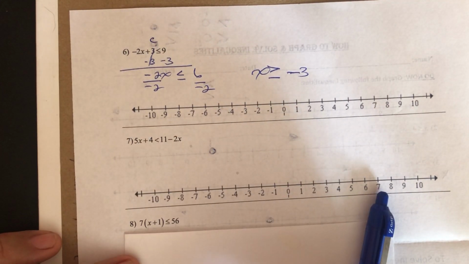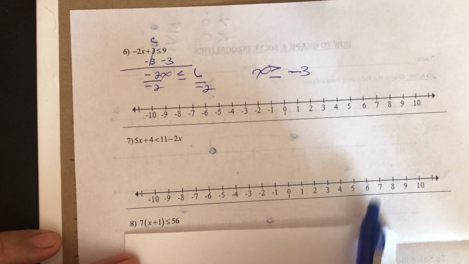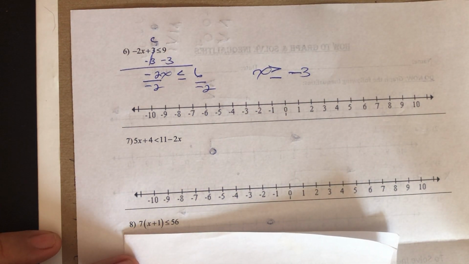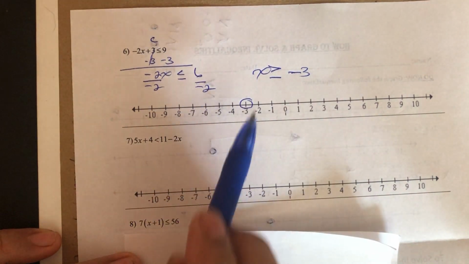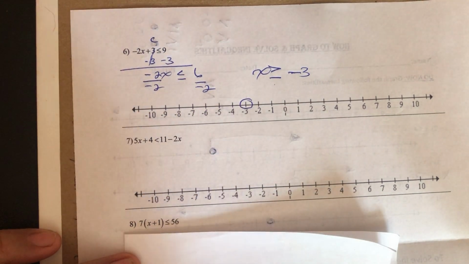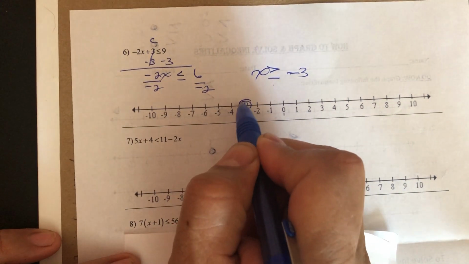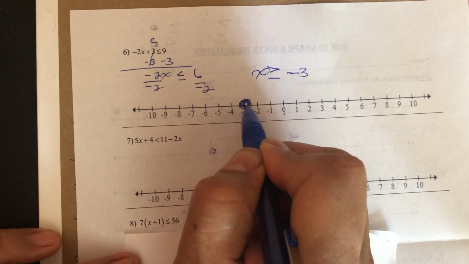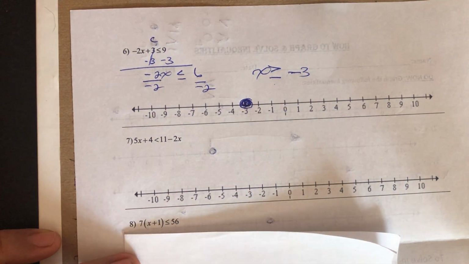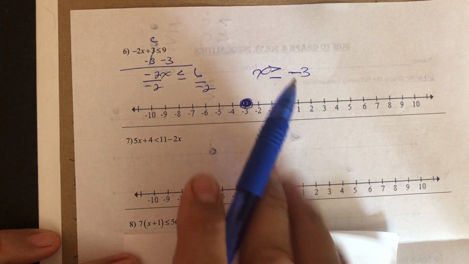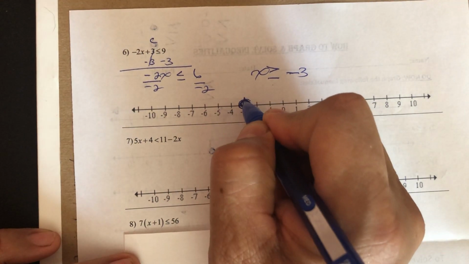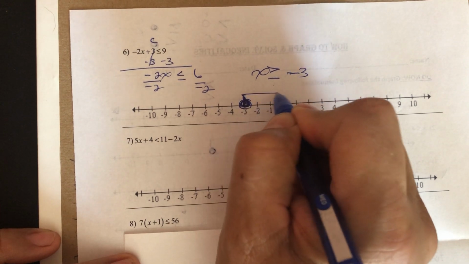All right? So, like I said, it's the same thing as the regular equations. So now let's graph. Let's find the negative 3, which is on the left side of the 0. And because it has the equal sign, it's going to be closed. So let's darken it. In which direction the arrow goes, you can clearly see that it's going to the right, because that means greater. In all the numbers, the greatest number should be going to the right.